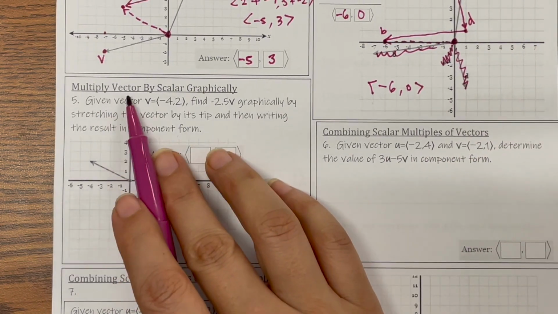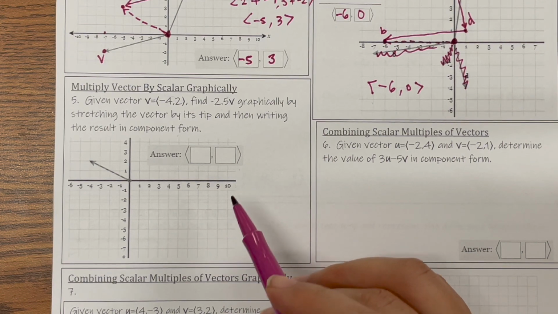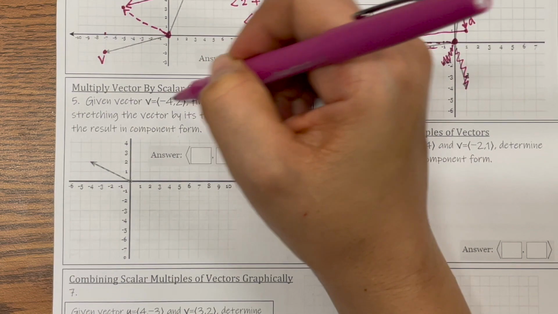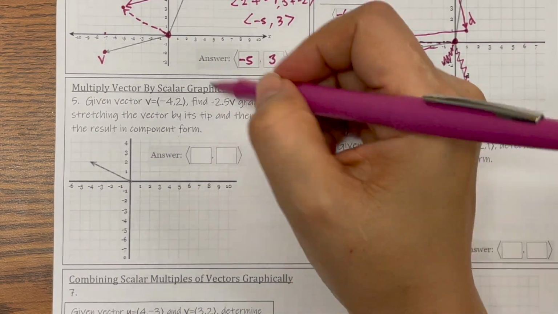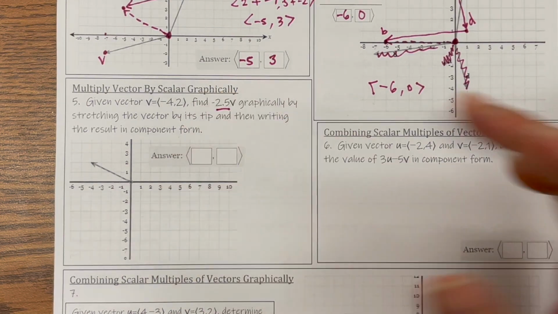All right, let's multiply a vector by a scalar. So now we've looked at adding graphically and algebraically. Now we're going to look at multiplication. Okay, so we're given this vector, and now we're going to multiply by -2.5. Okay, graphically. So what does that mean?